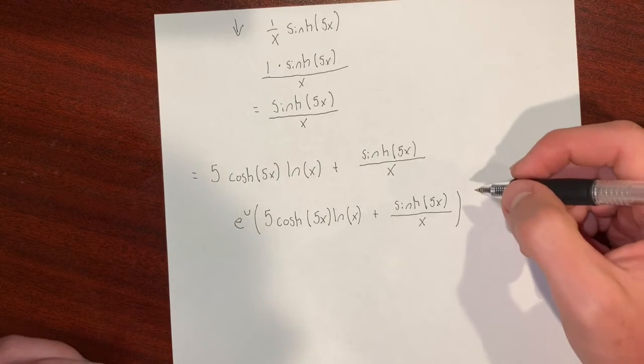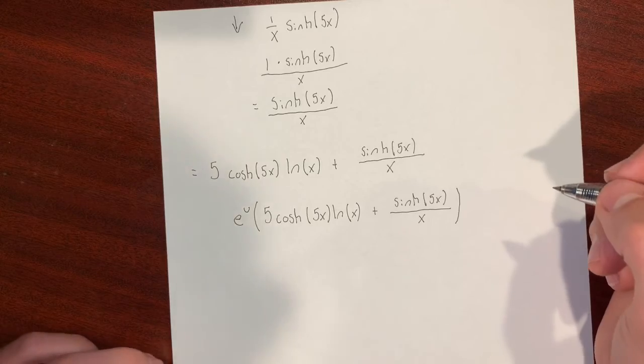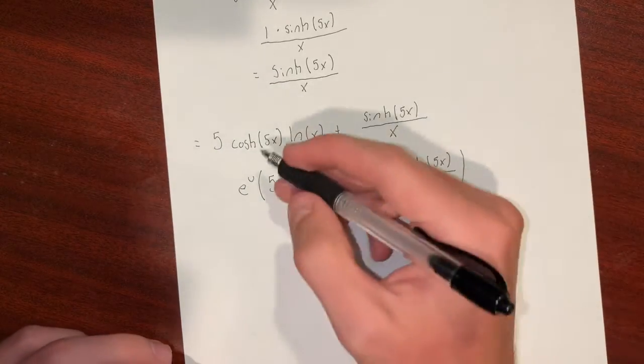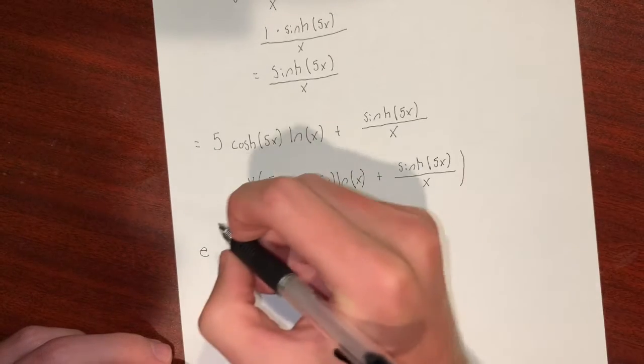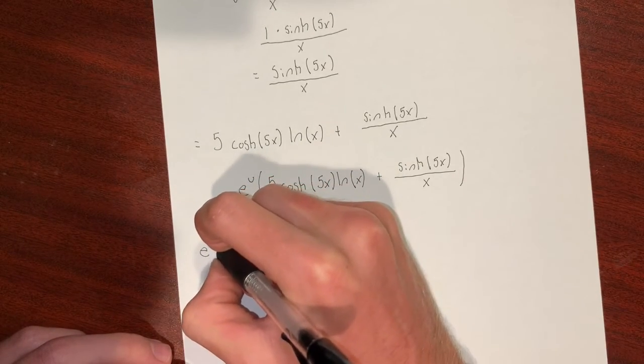Okay, then from here, I'm going to want to bring back the u substitution. So I'm going to fill in for this u. That's where I'm going to fill in. So then this is what we got earlier.